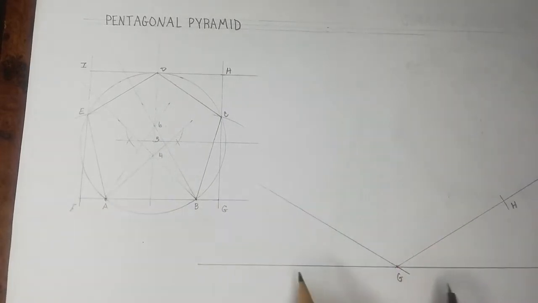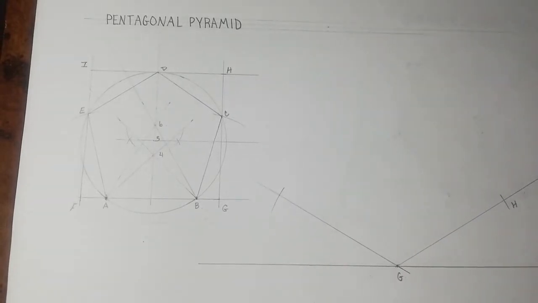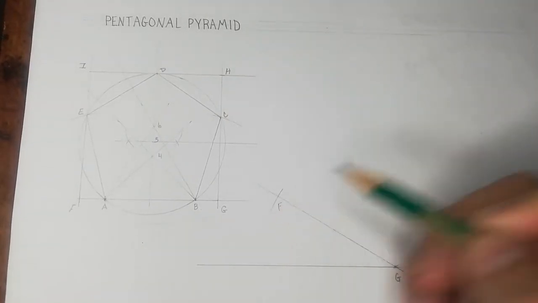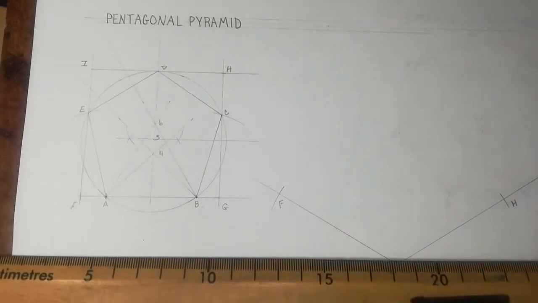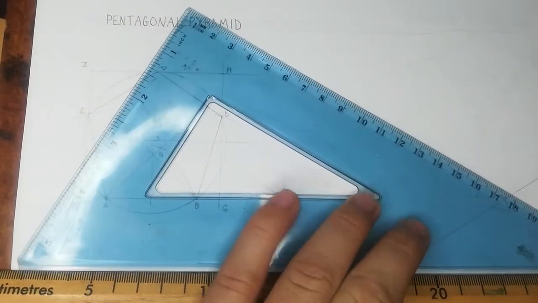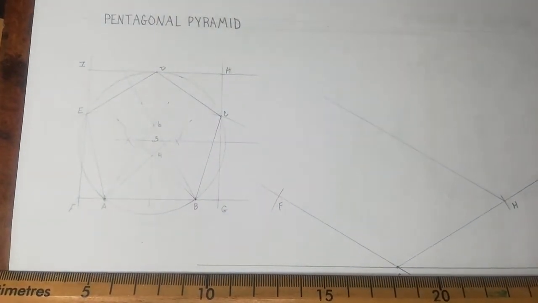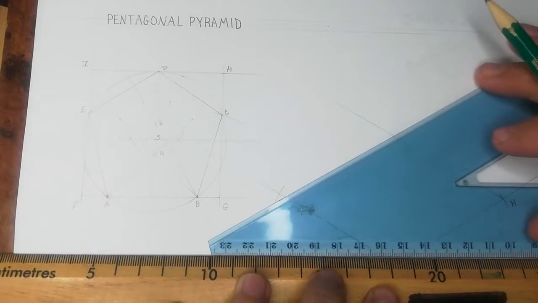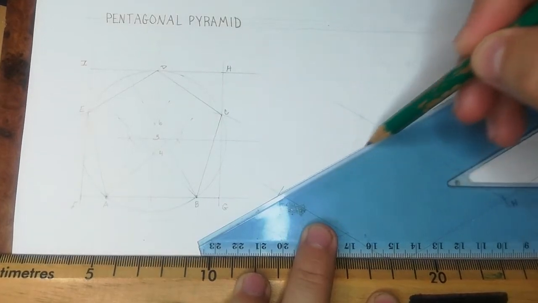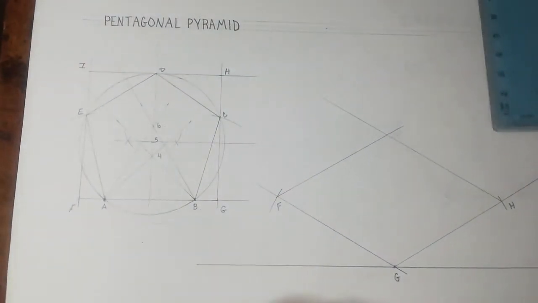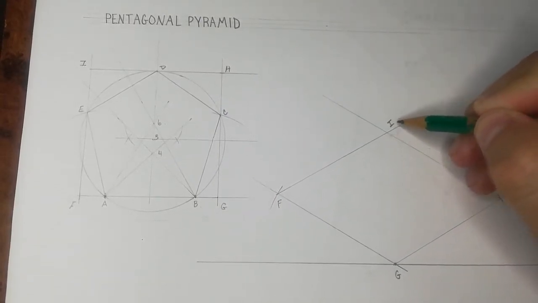We transfer the distance GF and we locate the point I by drawing 30 degrees from H and 30 degrees from F. Again, wherever these lines intersect, this is the new point I, something that we have already done in the prism. Again, all the steps remain the same.